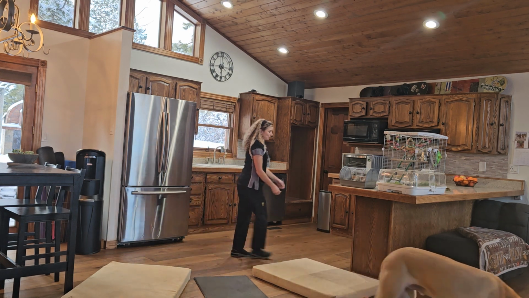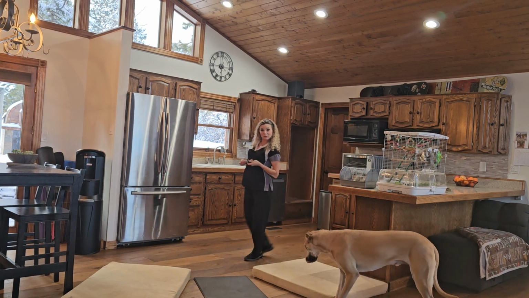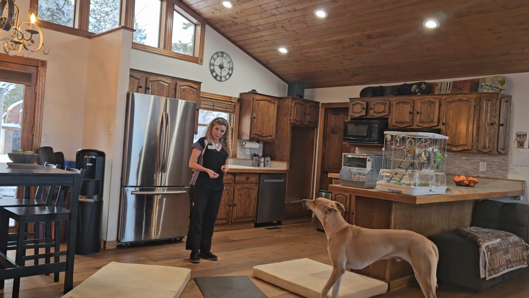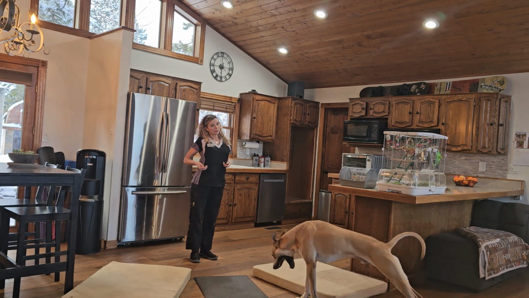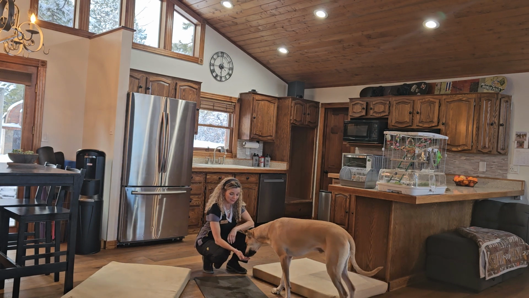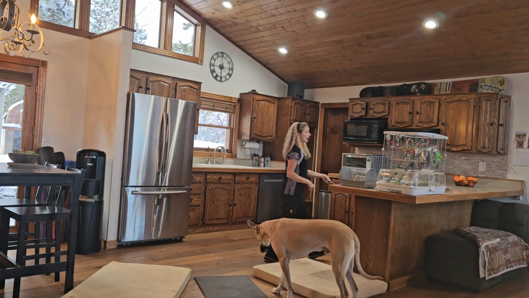So it's really good for our physical fitness if we take care of ourselves, because it's really hard to take great care of animals if we're not taking great care of ourselves. We can do a much better job of taking care of these animals if we're taking care of ourselves.